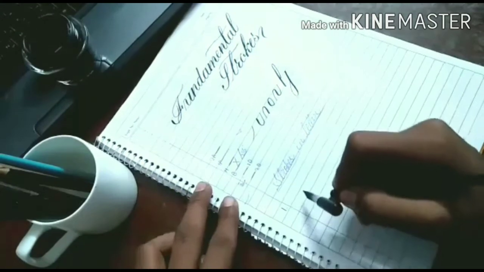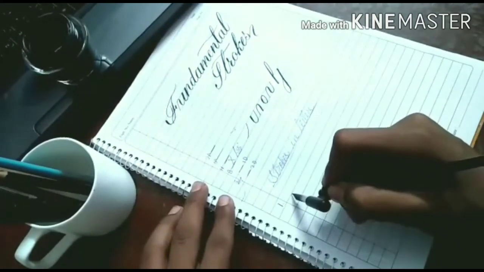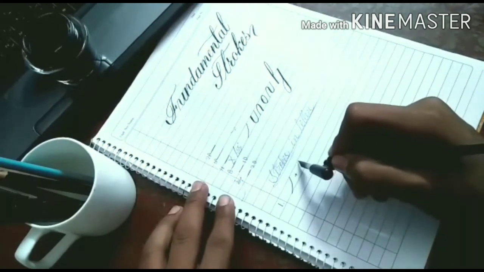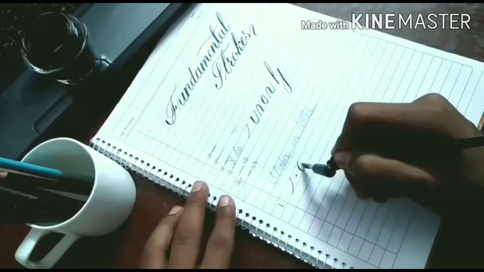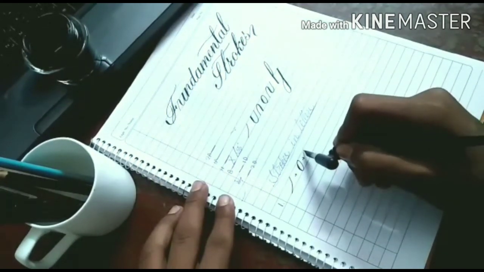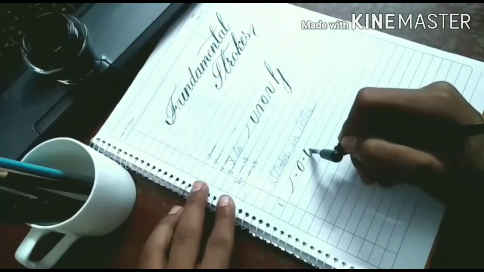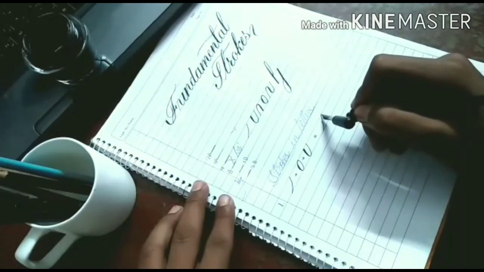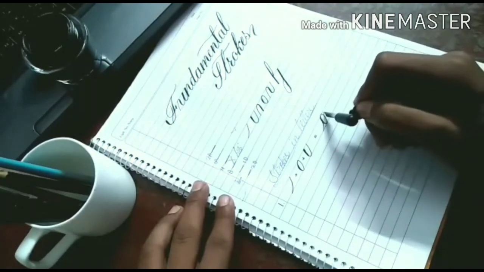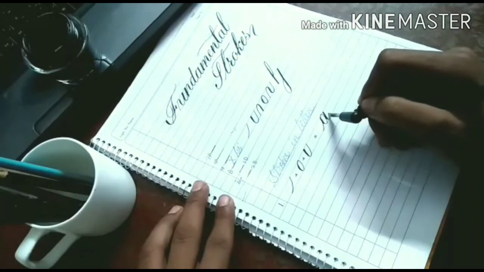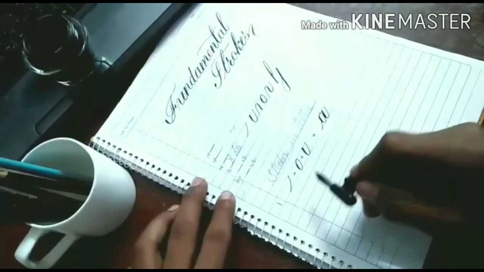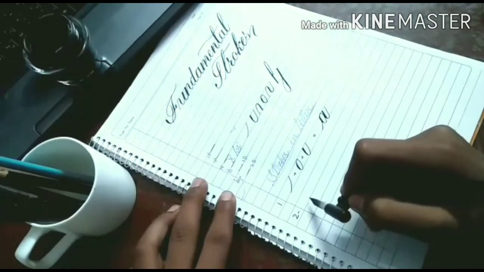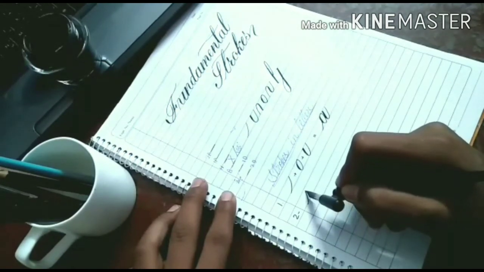Firstly, we will make an entrance line, and then an oval, and after the oval an underturn, and this will give you the letter A. It is not that much hard, but if you practice it will be very easy for you to learn the construction of the letters. It should be practiced at home very frequently to make it perfect.